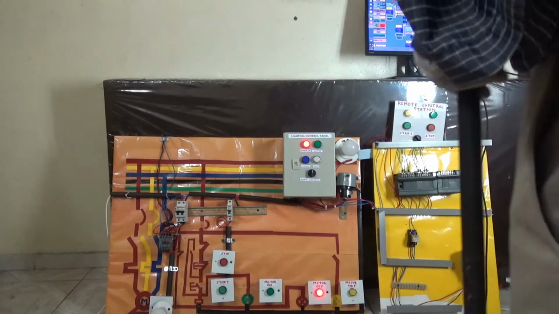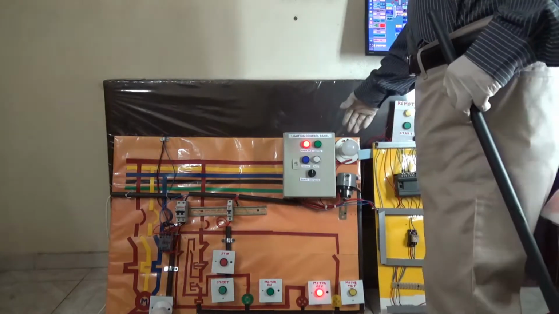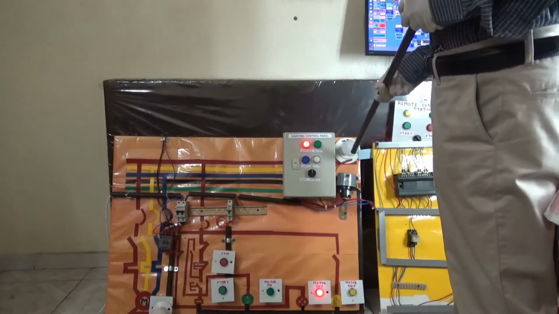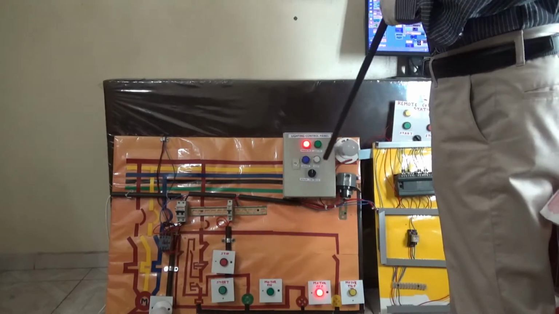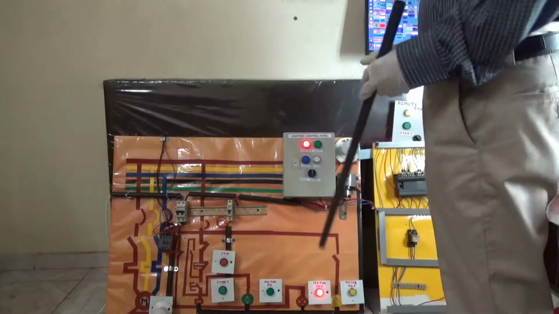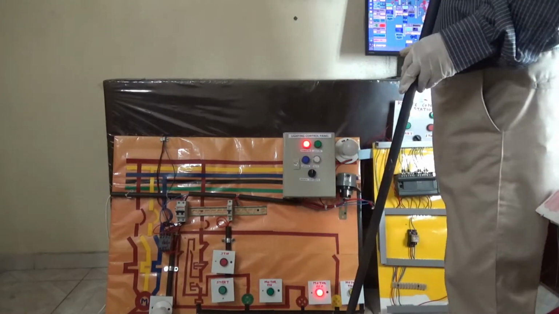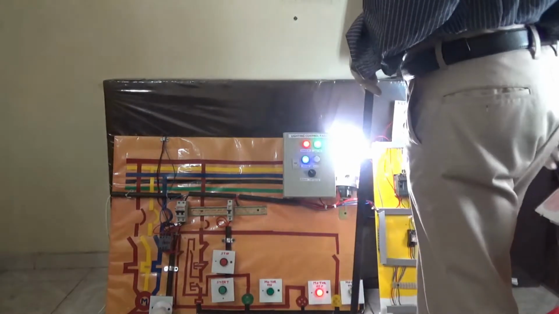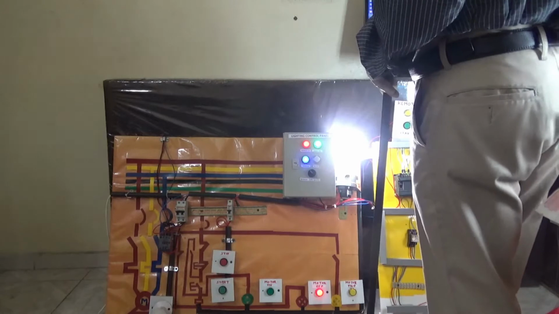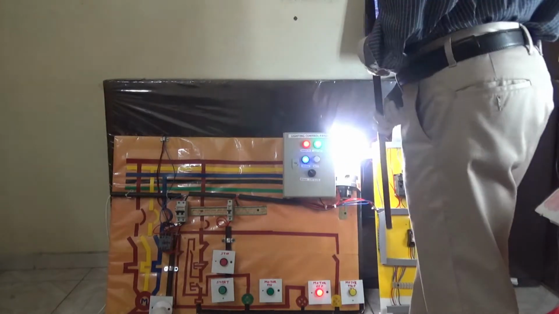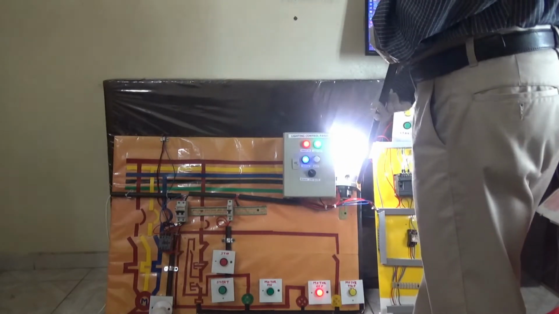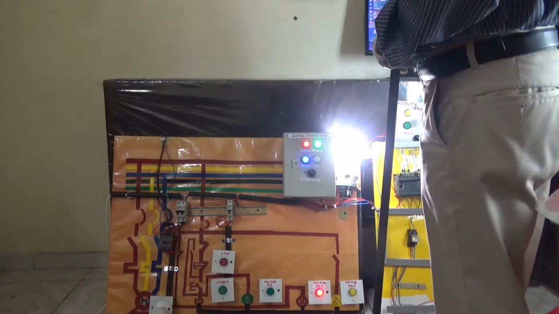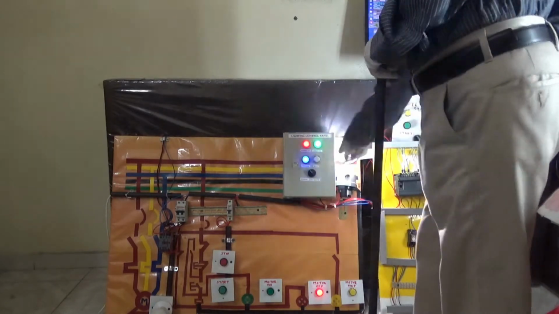This is a lighting control panel. We can control a light or a group of lights by this panel. It has two modes, manual and auto. In manual mode, we turn the switch to the manual position, and the light will glow. In auto mode, it will be controlled by this sensor, a dark and light sensor, also known as a photocell. So now we will turn to auto mode.